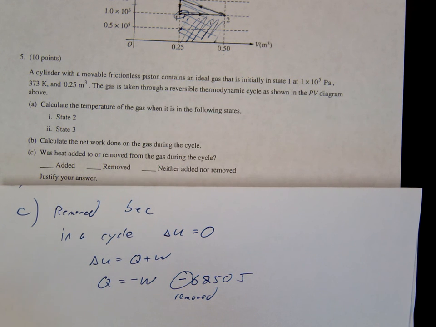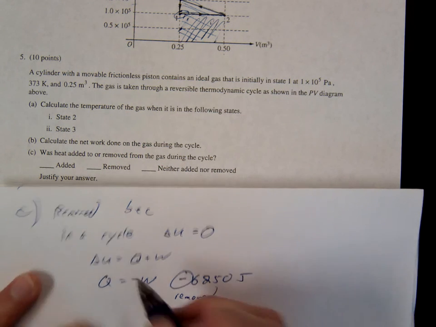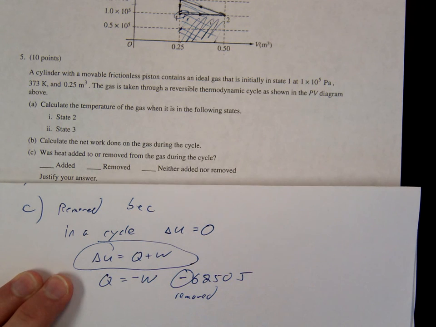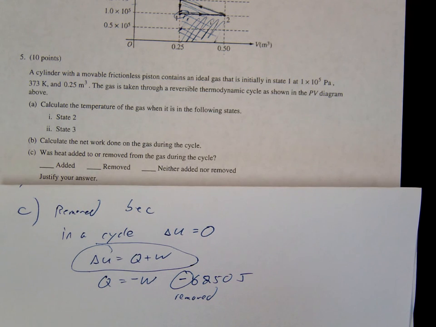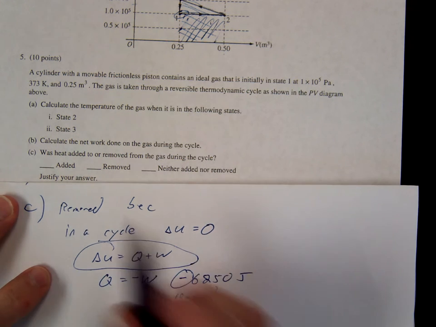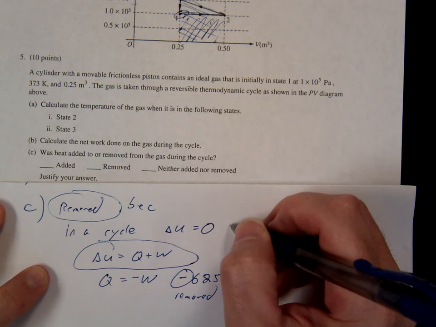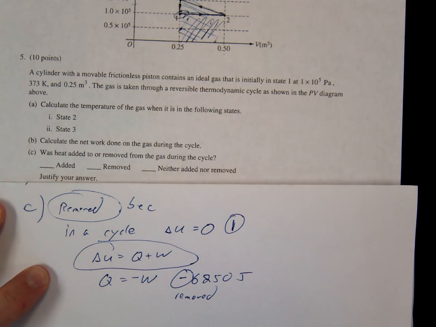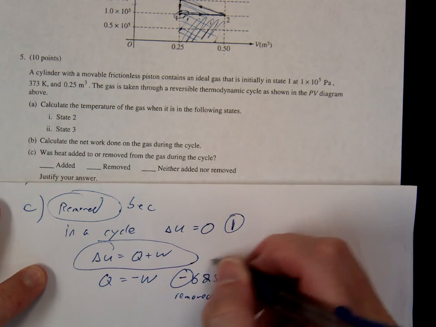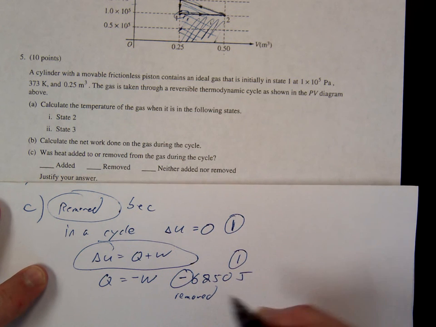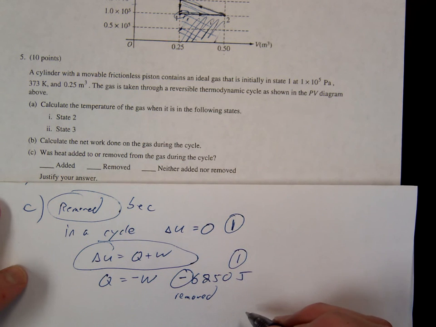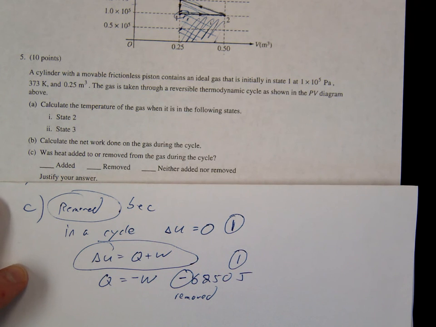When they ask you to explain, you should always point to your first law equation and go from there. So that was worth 3 points. 1 point for the removal, 1 point for saying something like delta U equals 0, and then 1 point for using the thermodynamic equation to get to the result of it being removed. Okay, any questions?